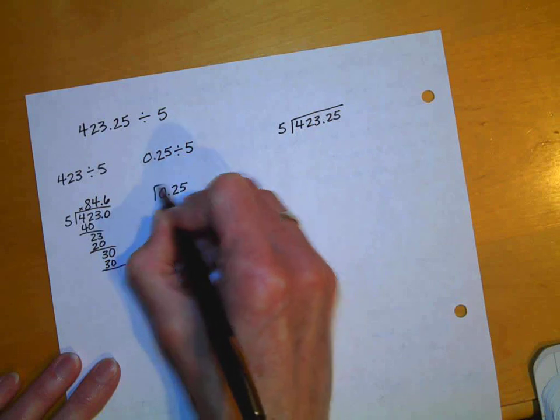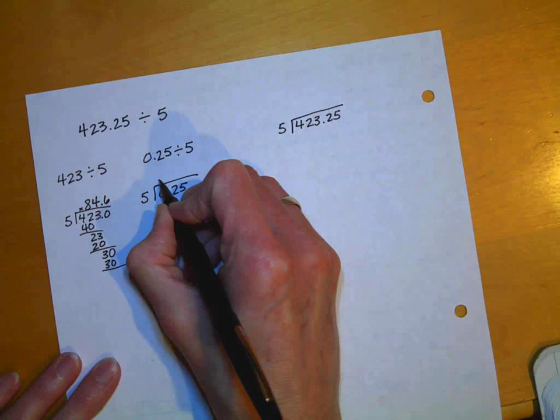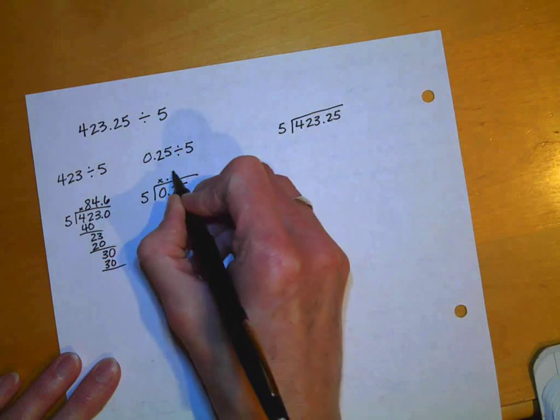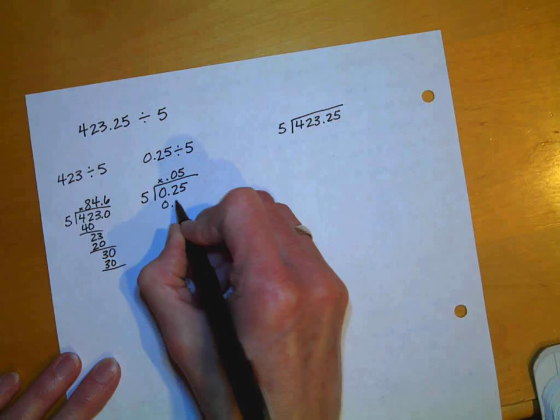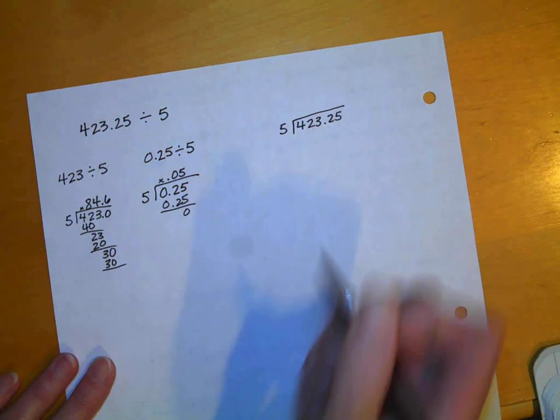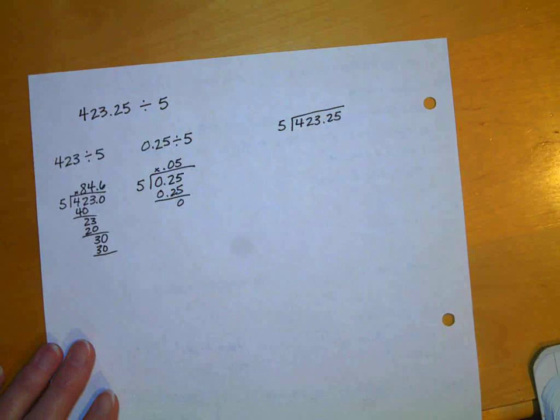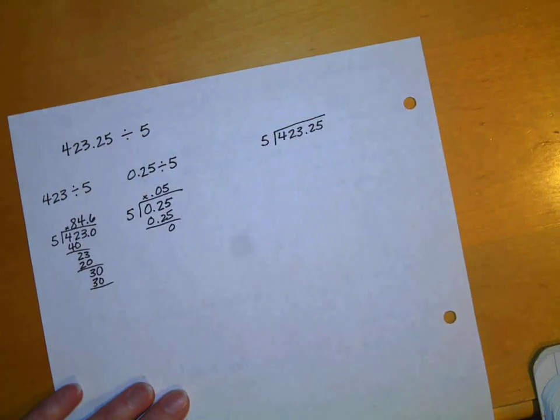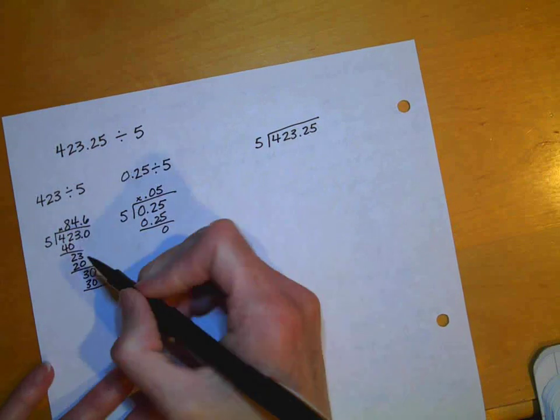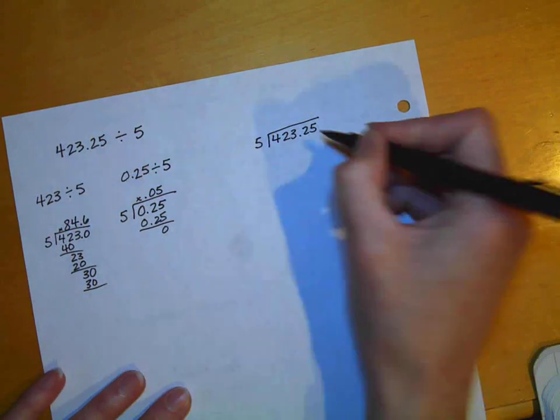Now let's do this one. So we have 0 and 25 hundredths divided by 5. So that goes in there 0. This goes in here 0. This goes here 5. And then we come up with this. So we're done with that. So now we just have to see what that combined amount would be when we put them in the same one.